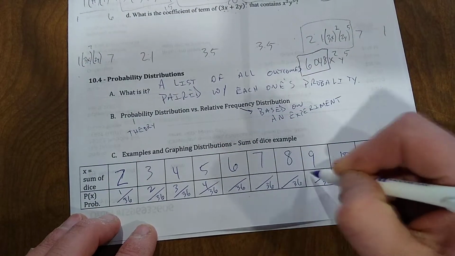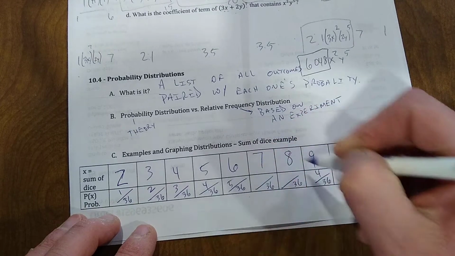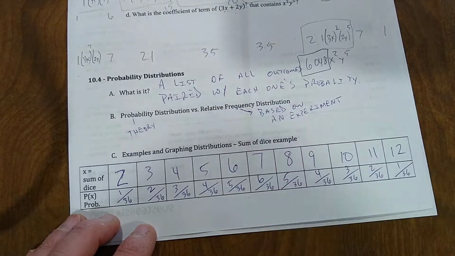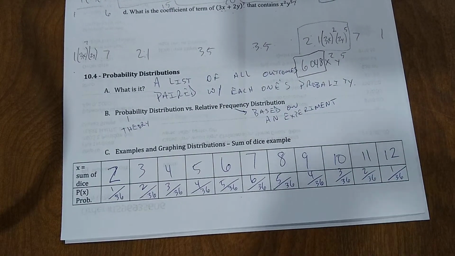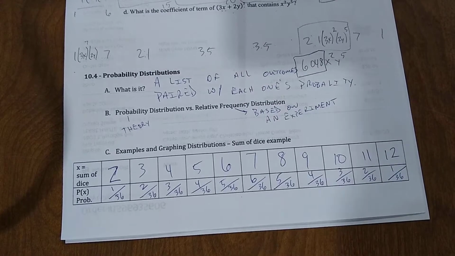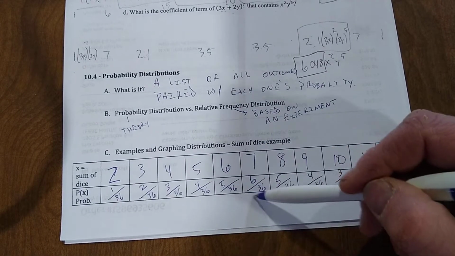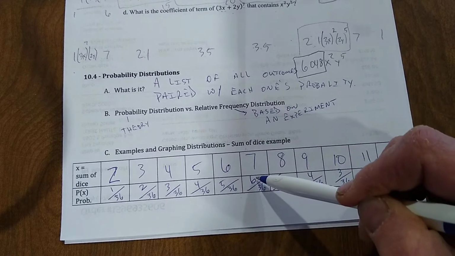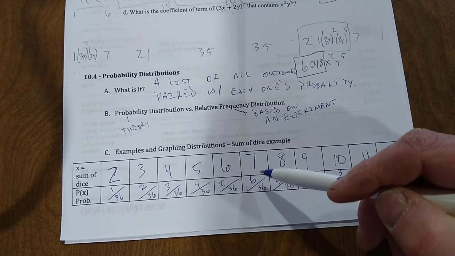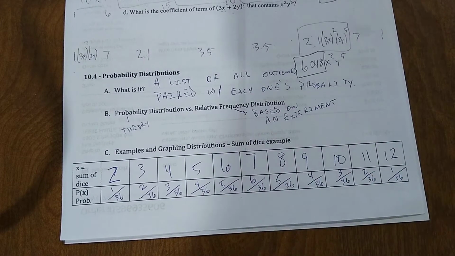4, 3, 4, 5, 5. And then the highest probability is a 7. Which is why, if you've ever played Settlers of Catan, the robber gets the 7, and the reason is because that is the highest probability. In theory, 6 out of 36, or 1 out of 6, should be thrown a 7.